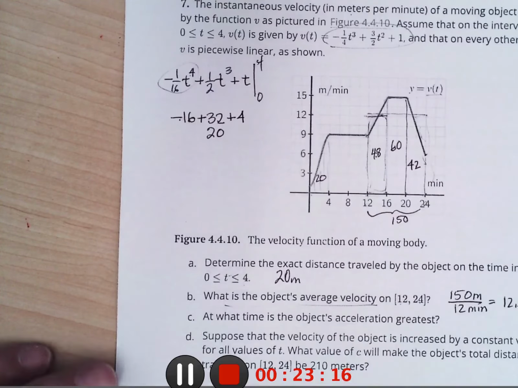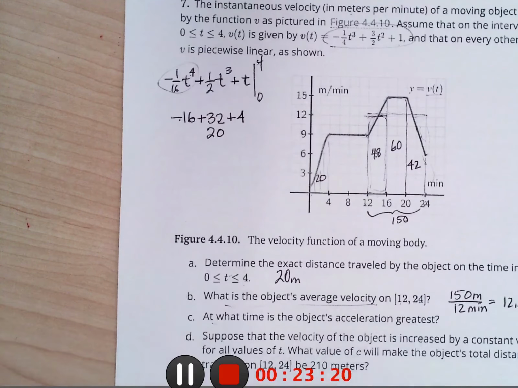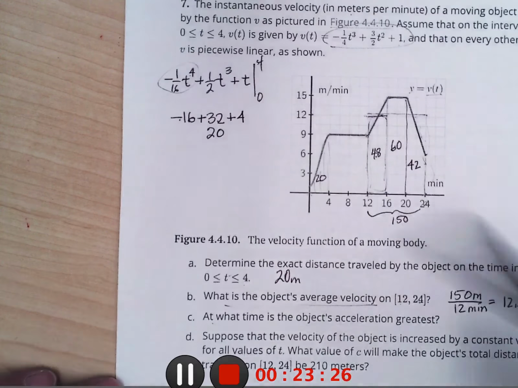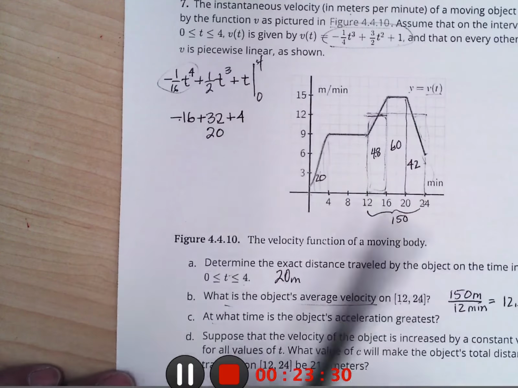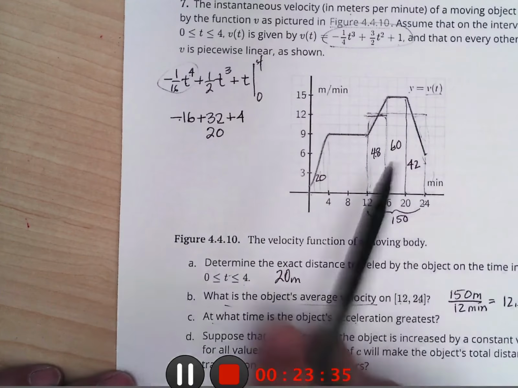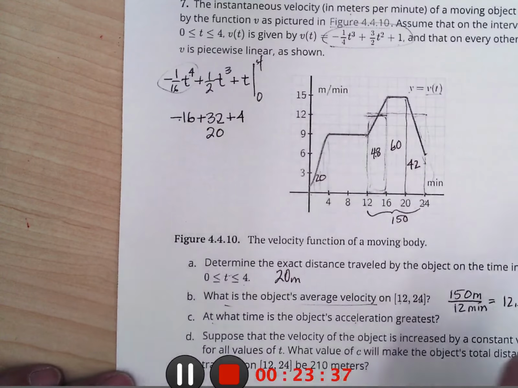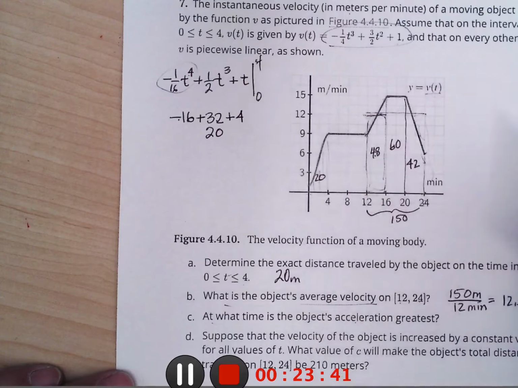At what time was the object's acceleration greatest? So this is a Calc 1 question. Acceleration is the derivative of velocity. So when is the slope, the derivative, the slope of the graph the steepest? Well, it looks like it might happen right in here, about 2 minutes in.